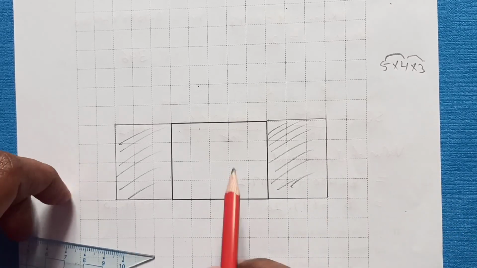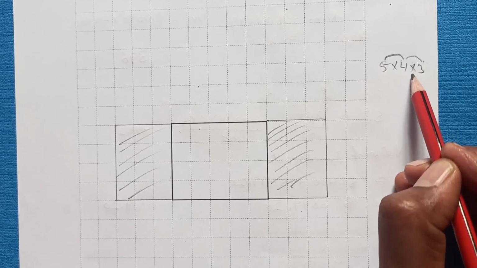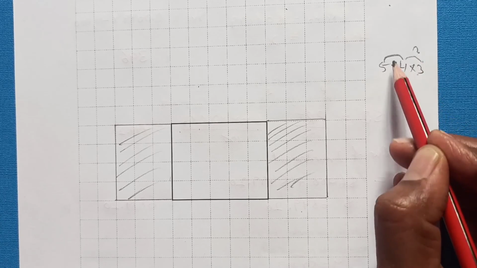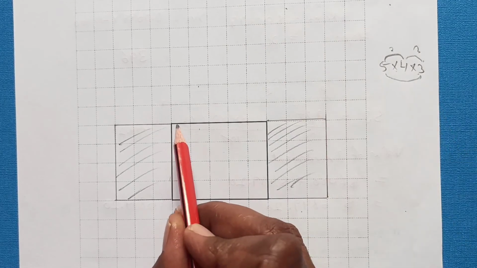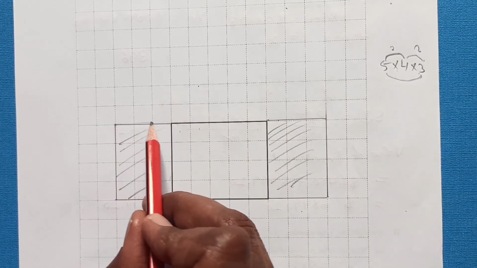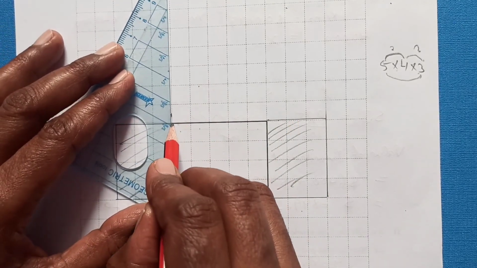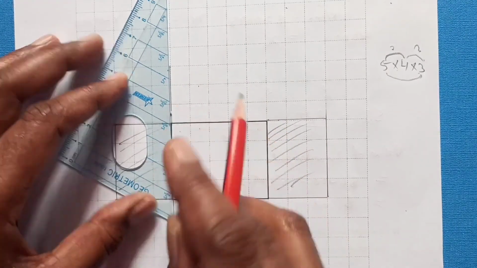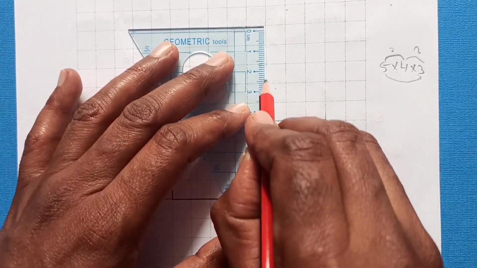Now 5 by 4 is done, 4 by 3 is done. 5 by 4 should also be 2, but parallel. So what is left? 5 by 3. This is 5, and then we need another 3 on the other side, like this.